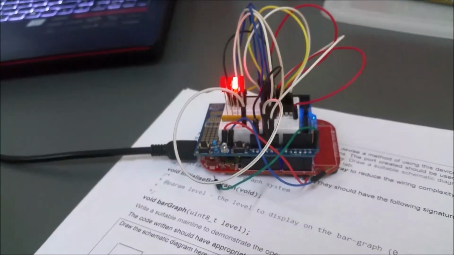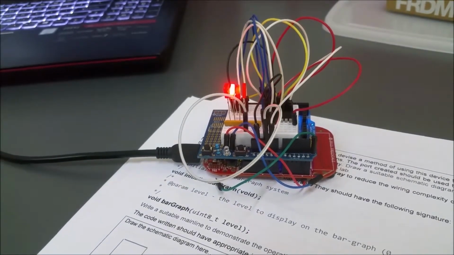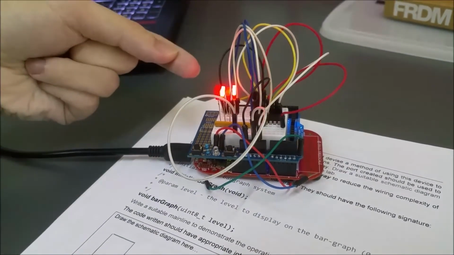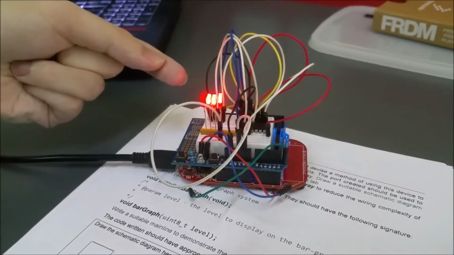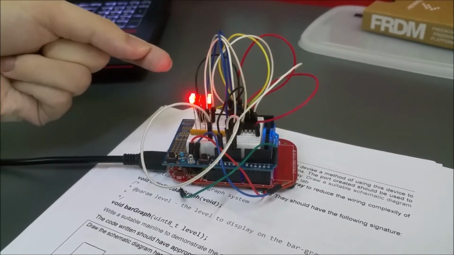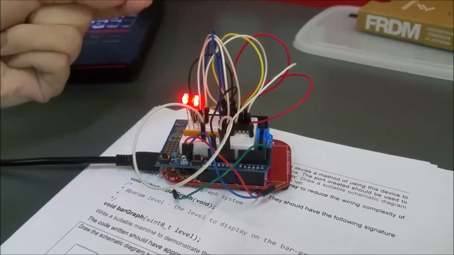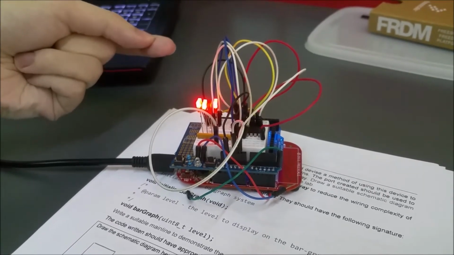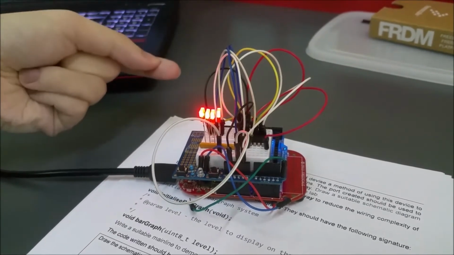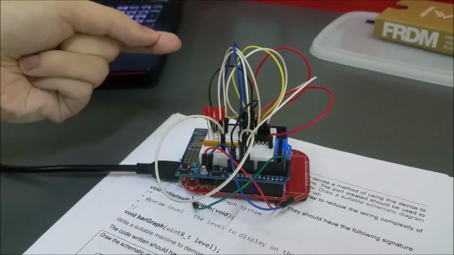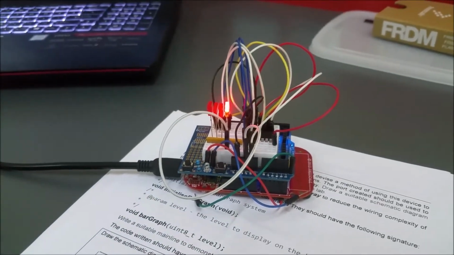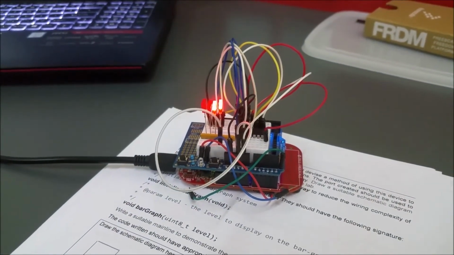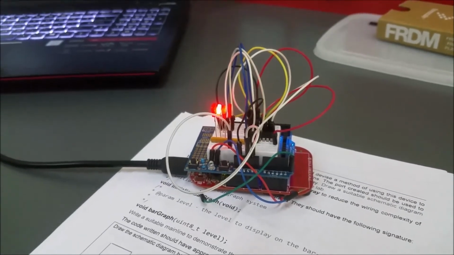Okay, firstly it will start from 0000 to 0001. And it increases bit by bit until it reaches 1111. And it will start again from 0000. And this will only stop when you turn it off.